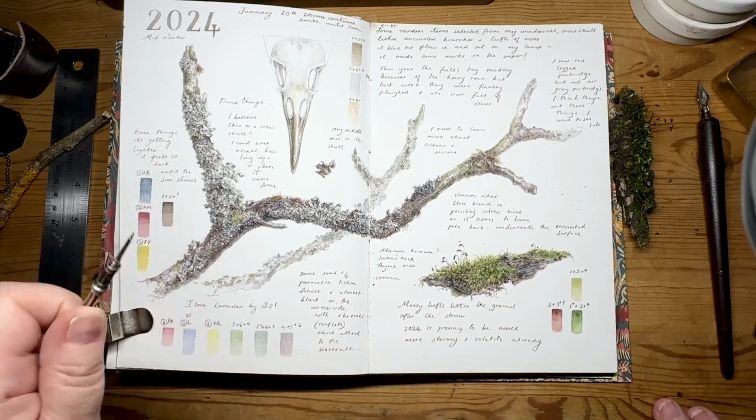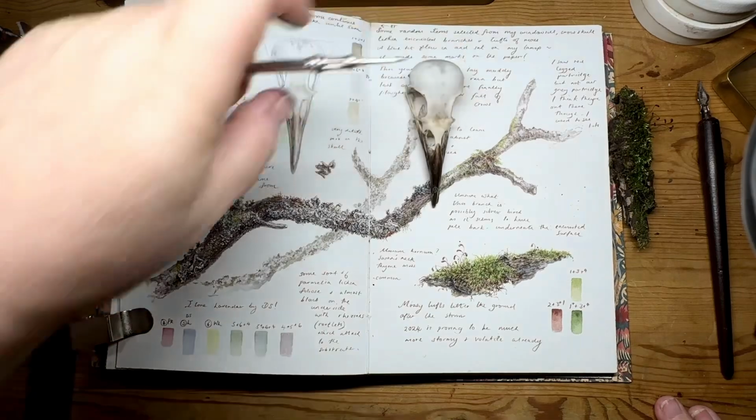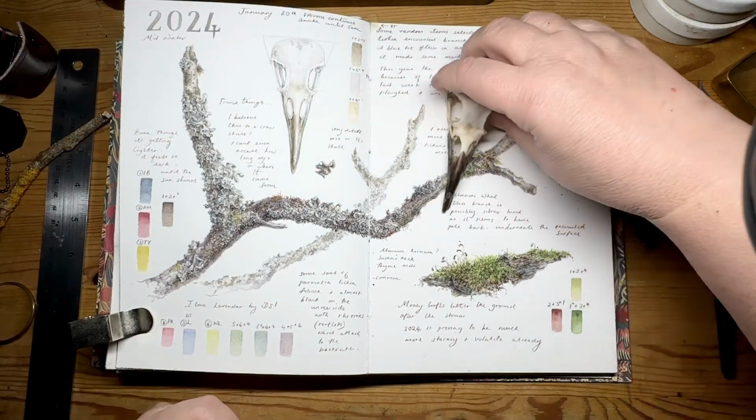And I also decided to include a skull for some reason. I just thought it would be nice to have a skull, and I've had this skull for years.